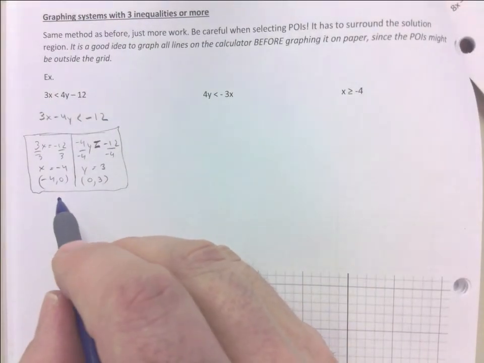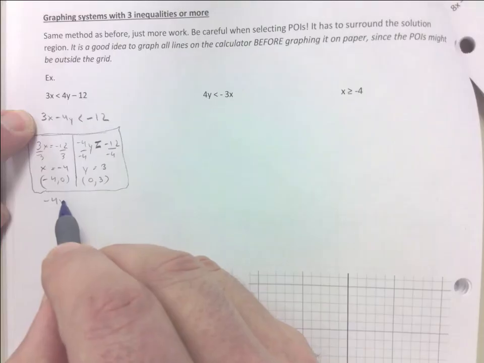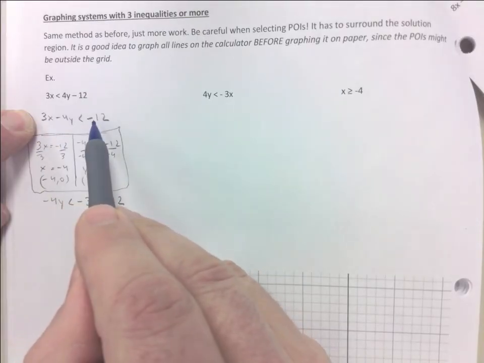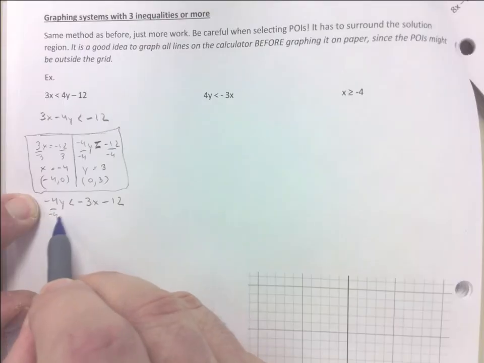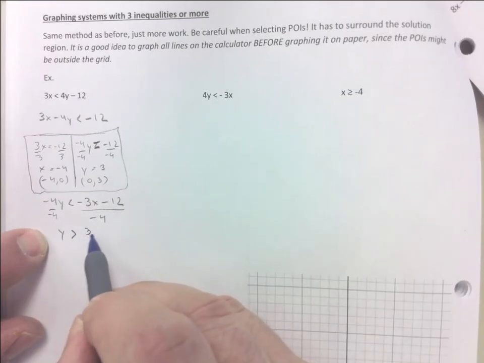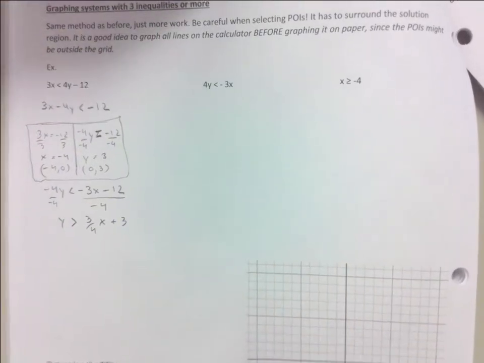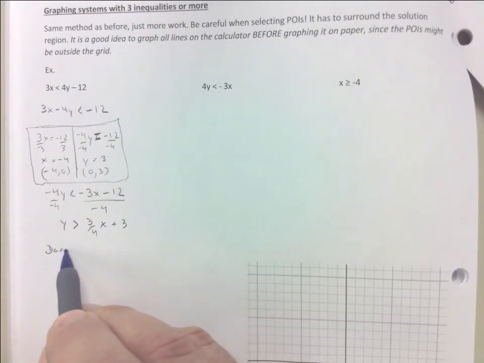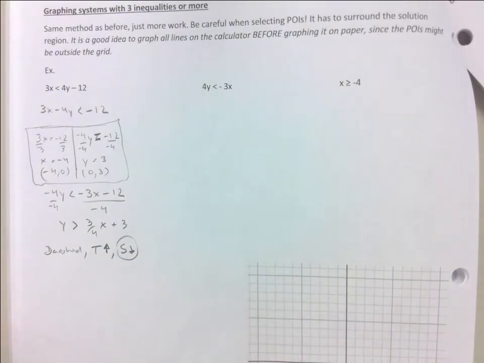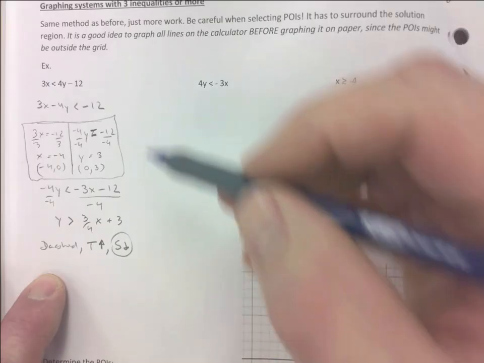Next, you want to rewrite it. So I go to this one here, and I go negative 4y is less than negative 3x, negative 12, right? So I brought the 3x over, divide everything by negative 4. You flip the sign because you're dividing by a negative, so that's 3 over 4 x plus 3. Now I know that this is a dashed line, that the true region is above, and I will therefore shade below, okay? So there you have it. It shouldn't take you that long after you've done a few reps, right?